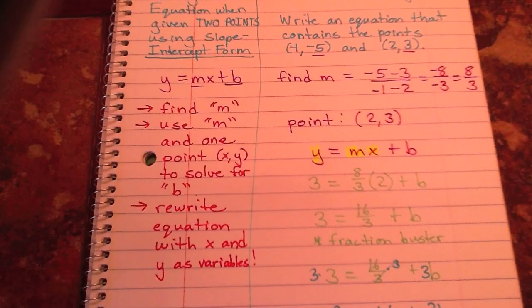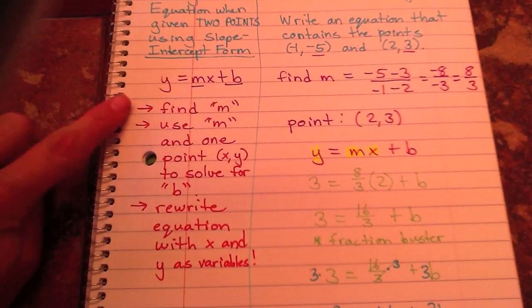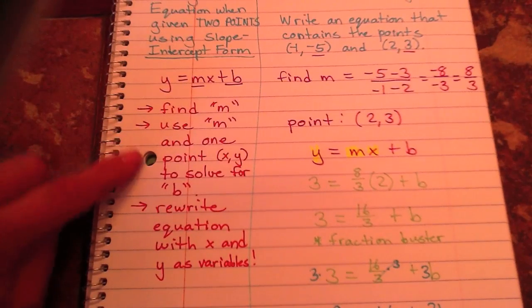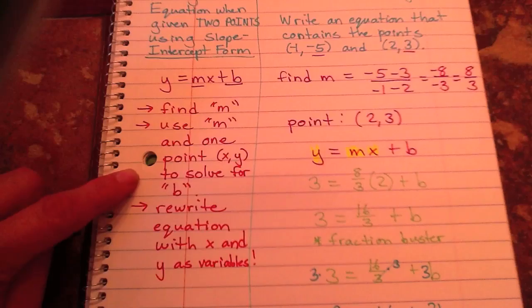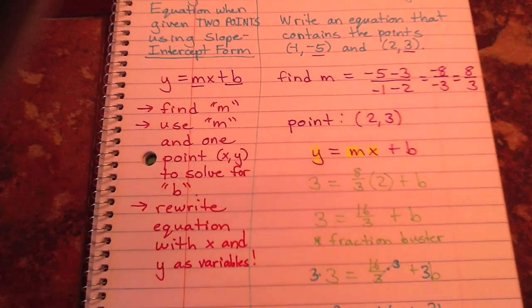Copy that down. It's just saying what we did. You're finding m using that formula we know. Use m in one of your points, doesn't matter which point, to solve for b. Once you have b, rewrite your equation with x and y as your variables. M and b should be numbers.